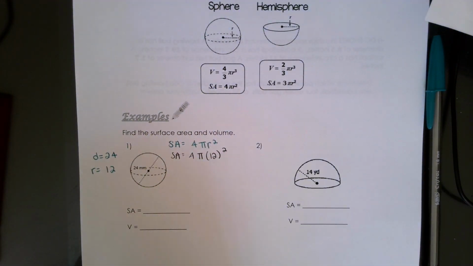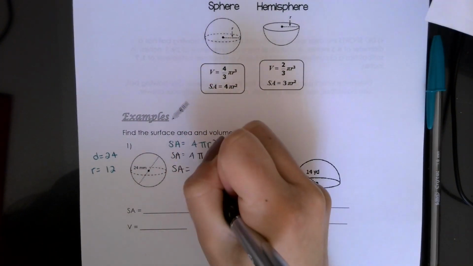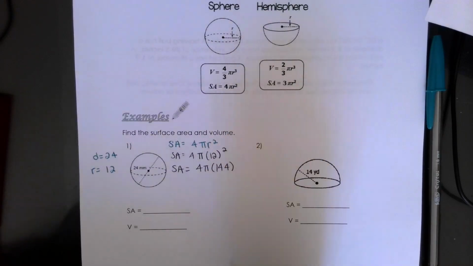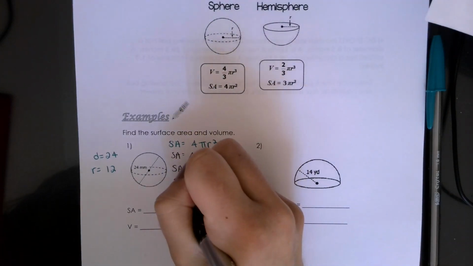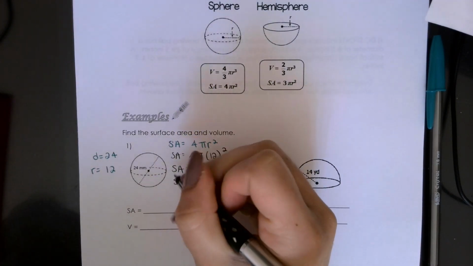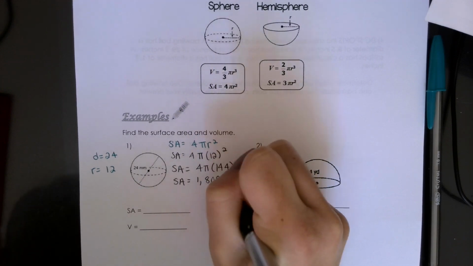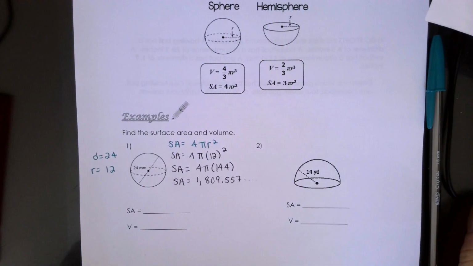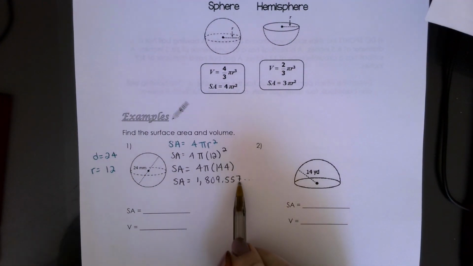Now do order of operations. Go ahead and do your exponents first. So we have surface area equals 4 pi, 12 squared will give you 144. And now you just go ahead and multiply all these out. So your surface area is going to equal 1,809.557, and so on. I'm going to round to the nearest hundredths. So it's right here it stops. Because the number afterwards is 5 or greater, we're going to round up.